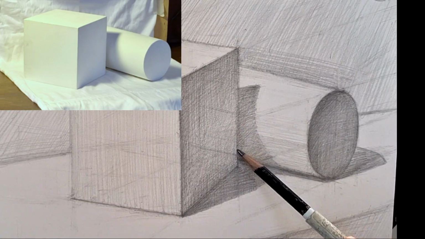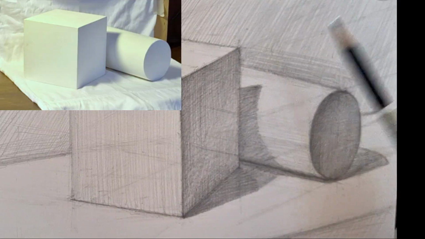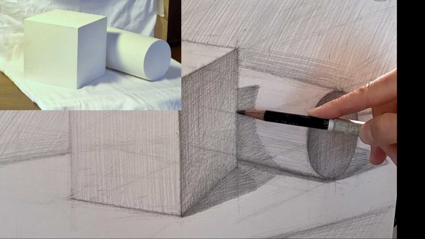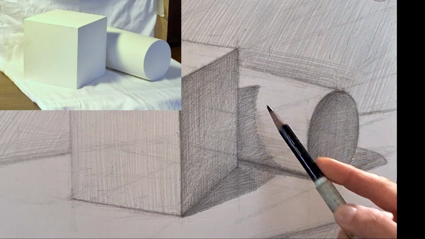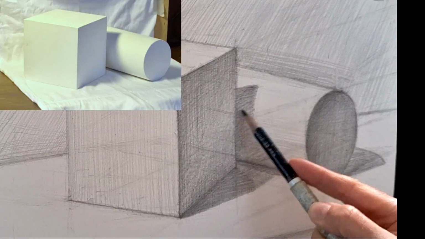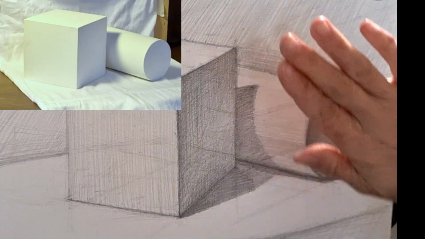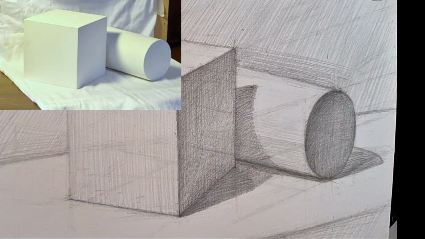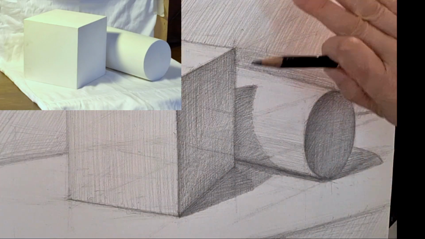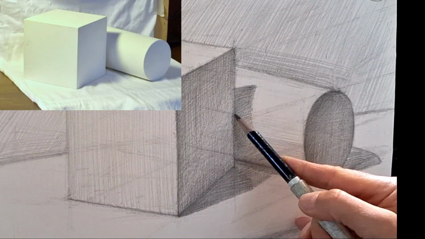So, see how I'm darkening it, right? And suddenly this side of the cube is no longer vague. Now, that's not to say that you shouldn't know how to make it vague. But right here, we don't need it vague. Where we do need the same effect and vagueness is when it's further away. This is still fairly close. Not as close as that, but not so much distance away that we shouldn't be seeing and emphasizing that difference.